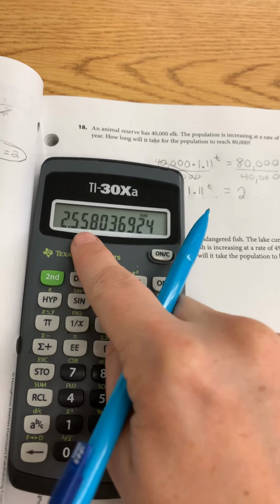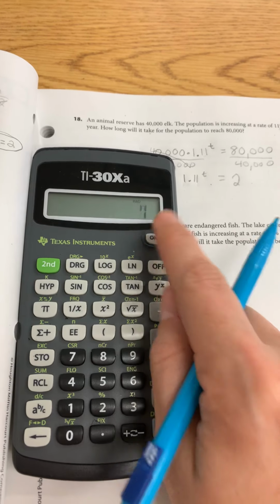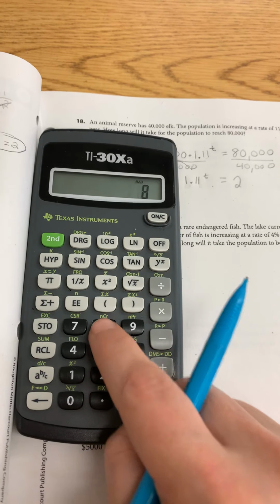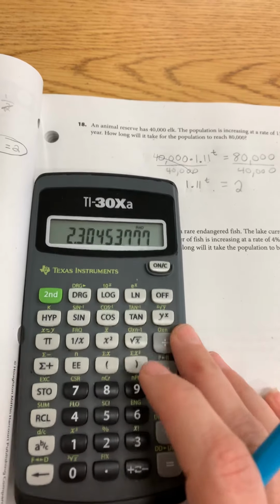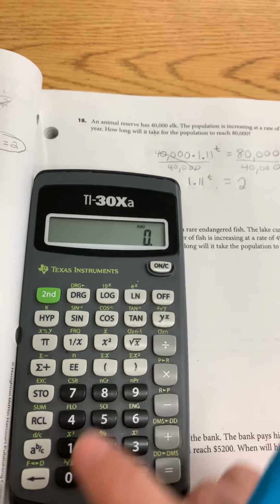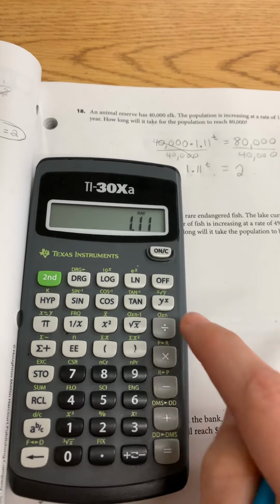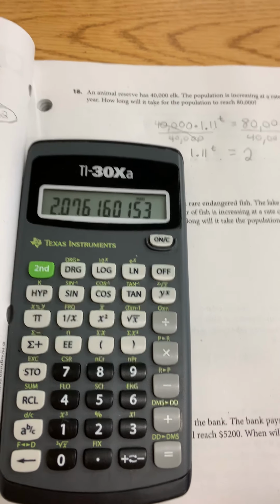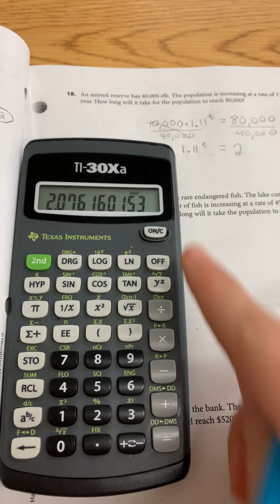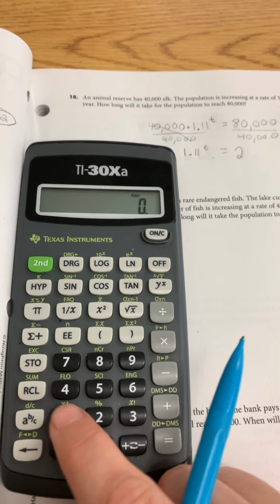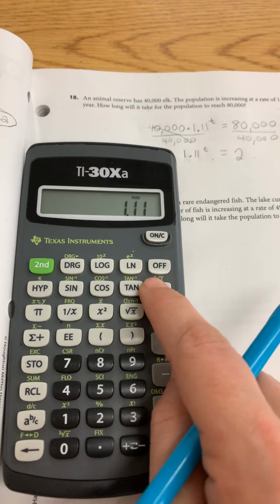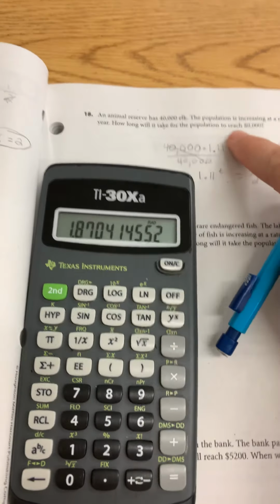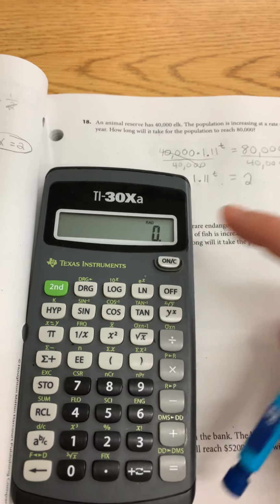So in 9 years, it would be 2.5 times. Then I'm going to do 1.11 to the 8th, and that's 2.3 times. Then 1.11 to the 7th is 2.07. So I think 7th is good, but we'll try 6th too. To the 6th, and that is not quite 80,000, and we want to know when it's going to hit 80,000.